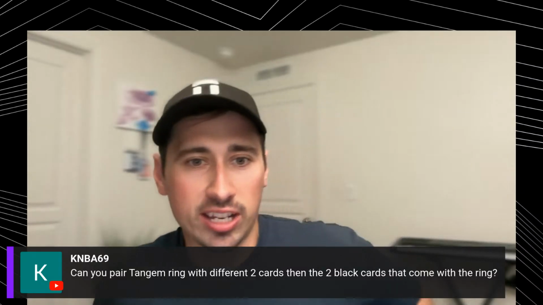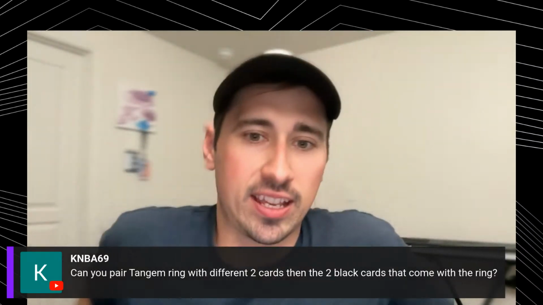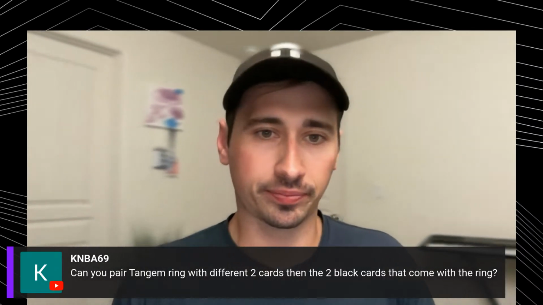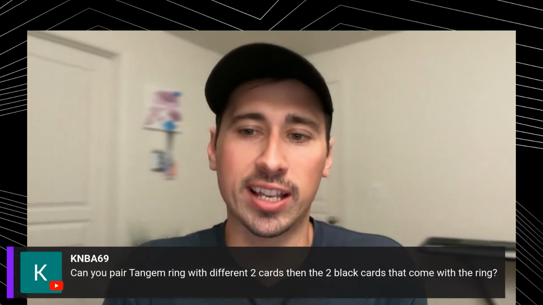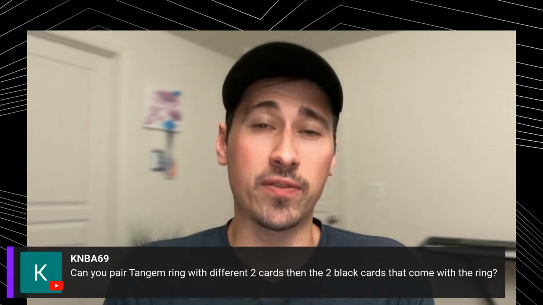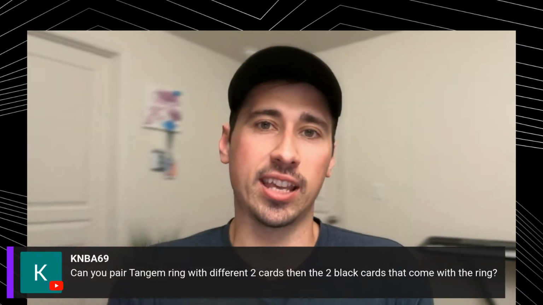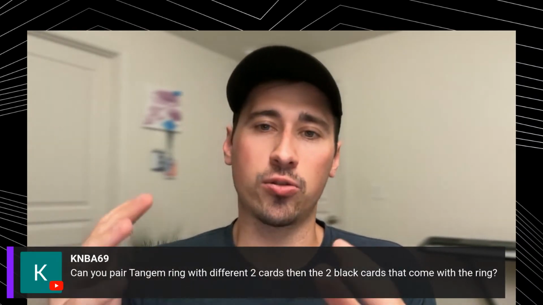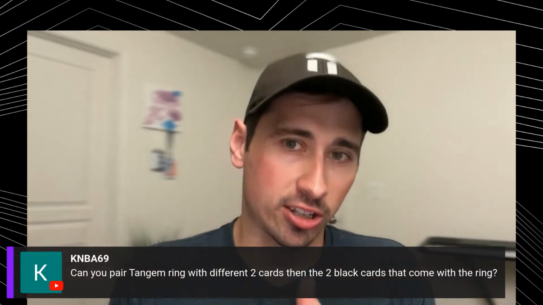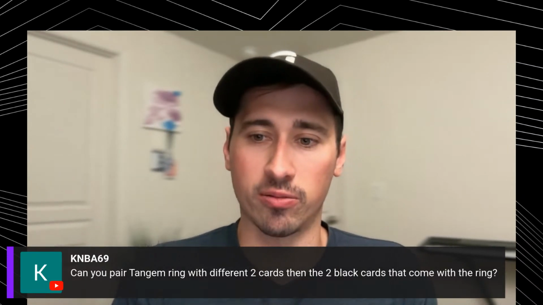KNBA says, can you pair the Tangem ring with two different cards, other than the two black cards that come with the ring? Again, I kind of already went over this, but if you want to have more backups than 3 cards for one wallet, then you need to use a seed phrase, and then you just import the seed phrase onto the other cards, and you're good to go.